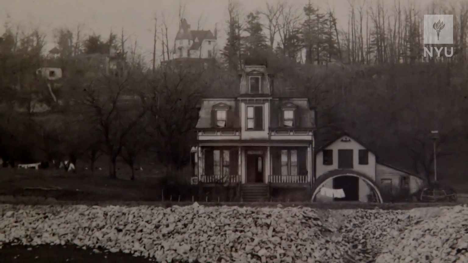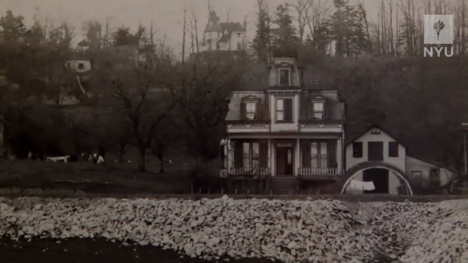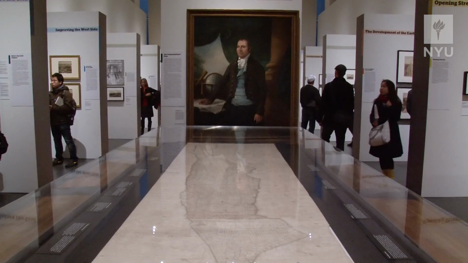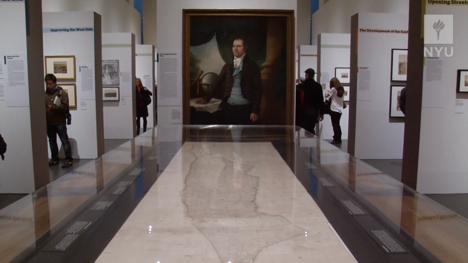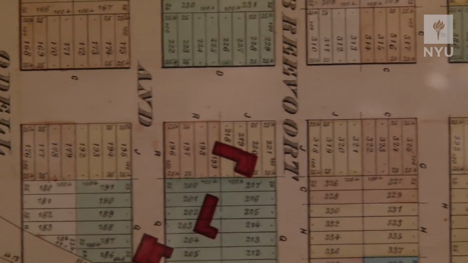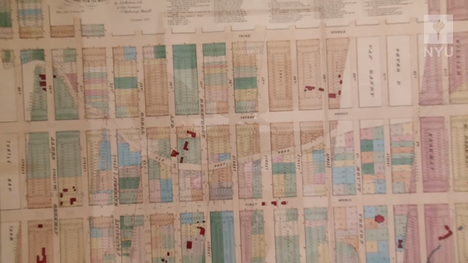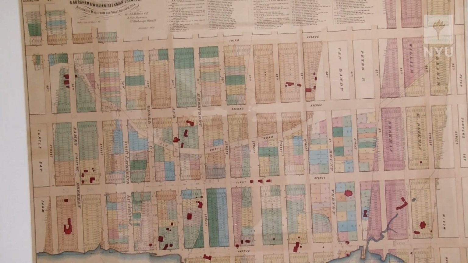The grid plan was established in 1811, and what the plan proposed was to draw a line around the developed part of the city and plan a grid system that would run from approximately just above Greenwich Village to 155th Street.